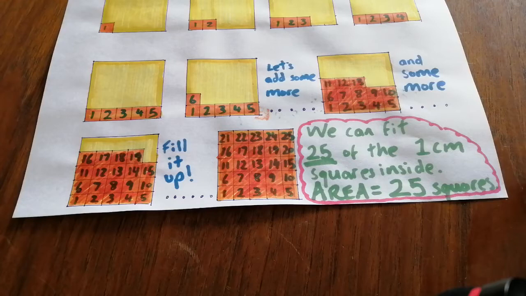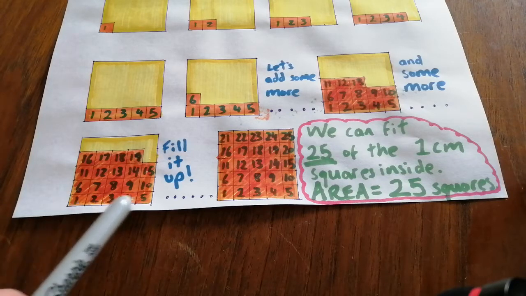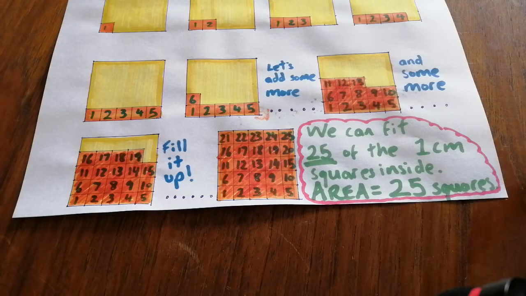That means that the area is 25 squares. It would be 25 squares it would fit in. The other thing that I'm noticing here is every single line has got 5 of those centimetre squares in it. That's an interesting thing to notice as well, isn't it? Let's see what we can do next.